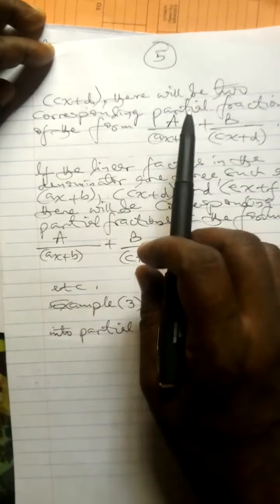That is, if we have 2 linear factors in the denominator of the given algebraic function.